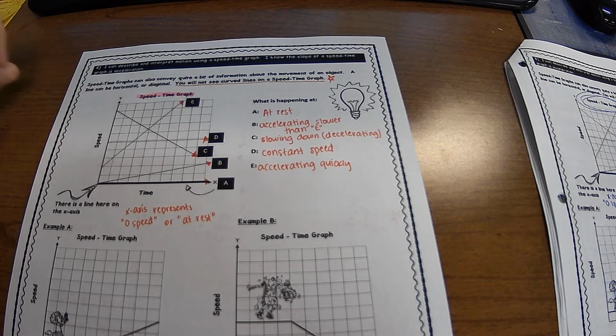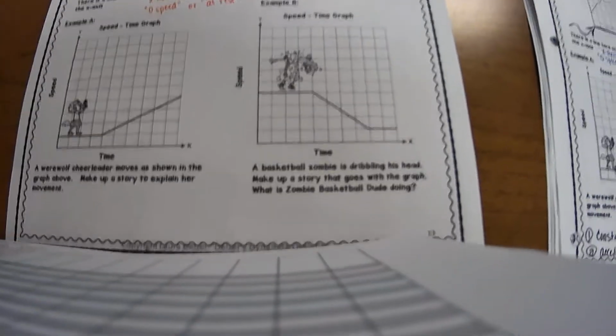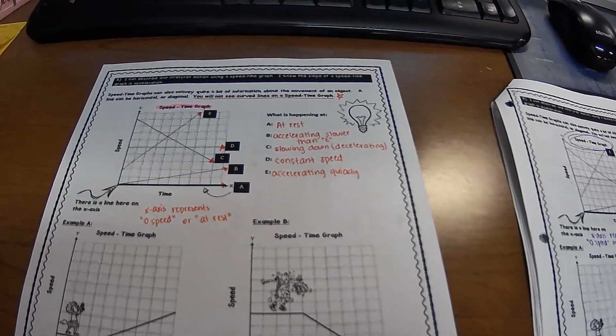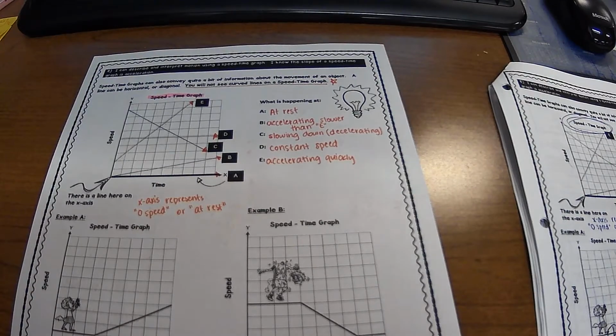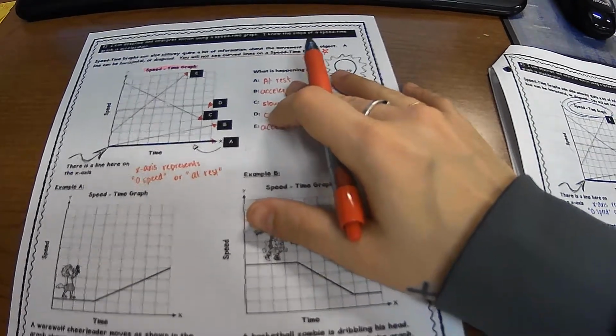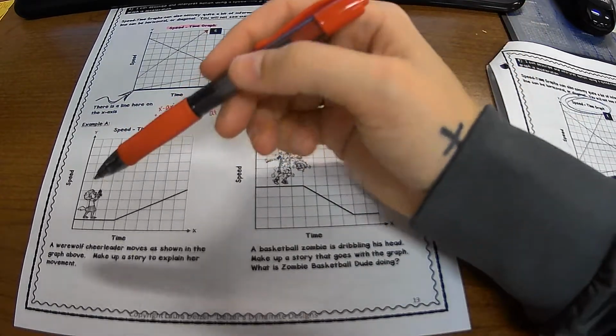Now, let's look at some examples of speed time graphs down here at the bottom of our notes, and let's see what we can say about them. Let me lift up my camera just a little bit. So we have example A, and then we have example B. As you can tell, there's only one line.